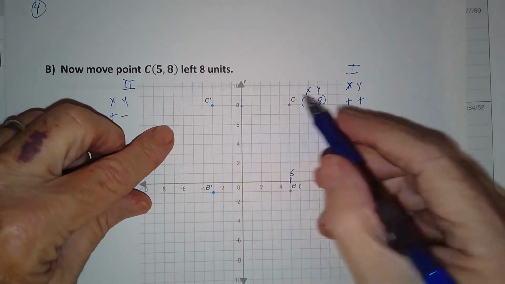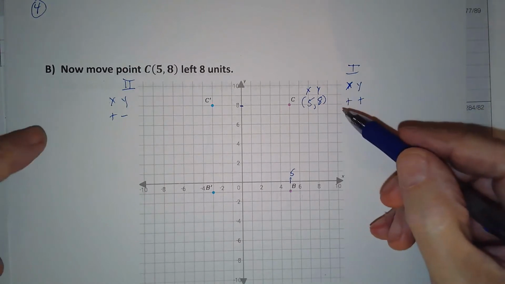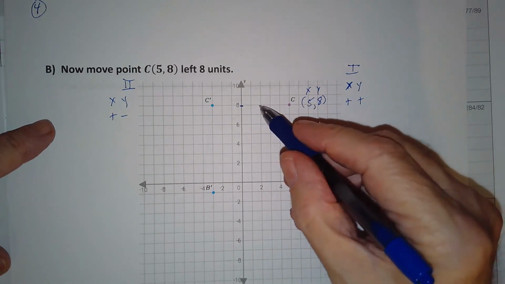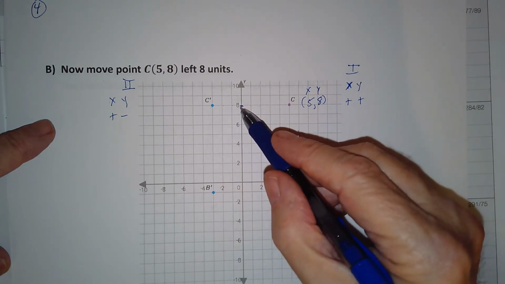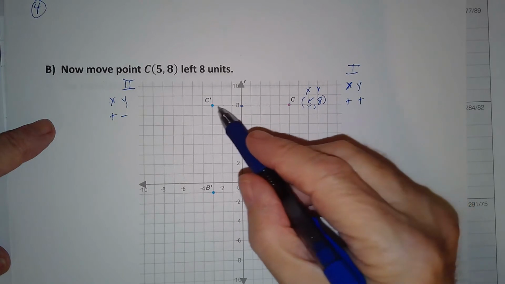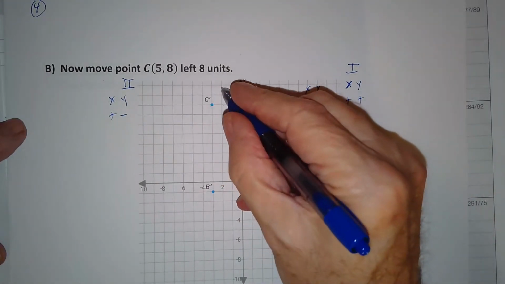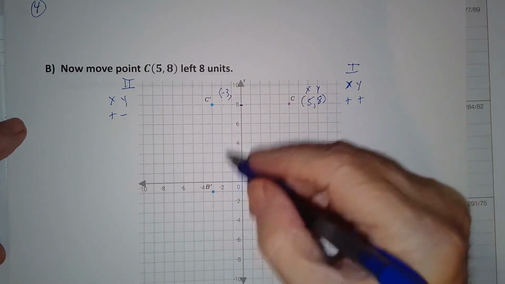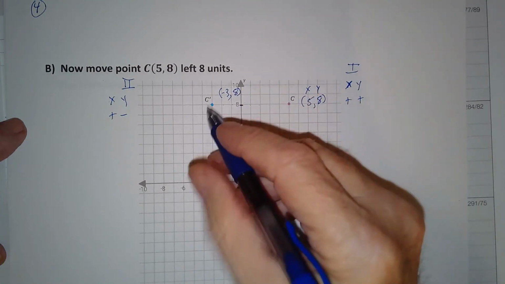C prime, moving 8 units to the left. We're going to go 1, 2, 3, 4, 5, 6, 7, 8. That's where the X coordinate is going to be -3. X coordinate is -3, and the Y coordinate is also going to be 8.